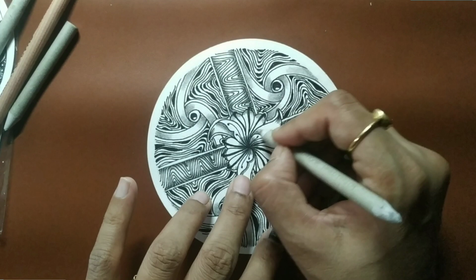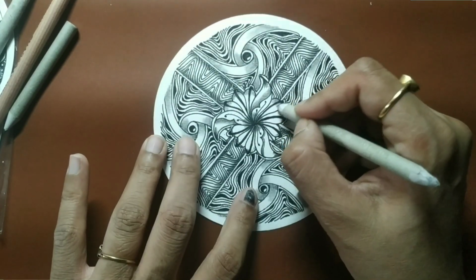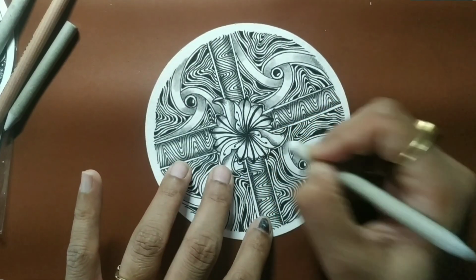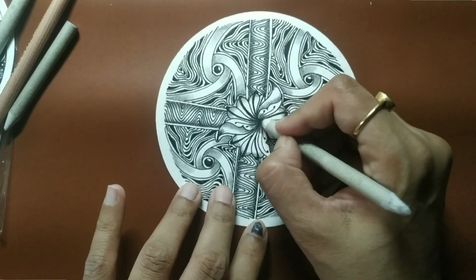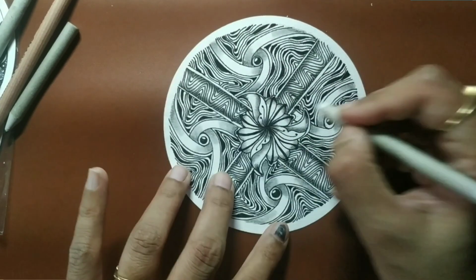Just fade this graphite. That's about it.